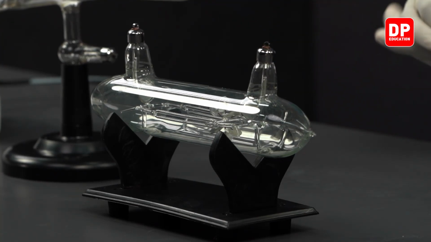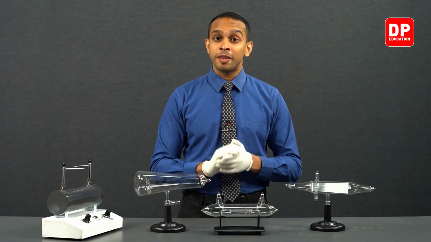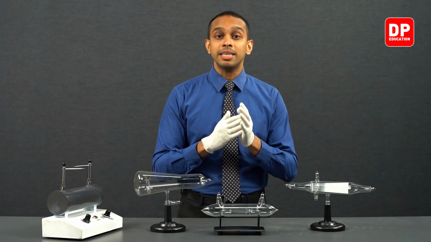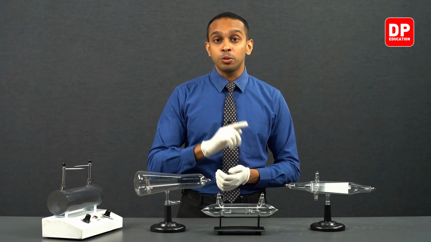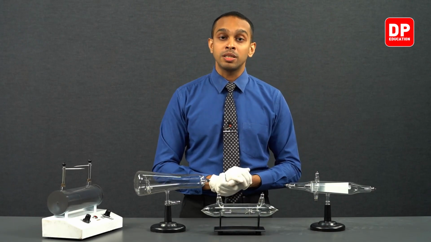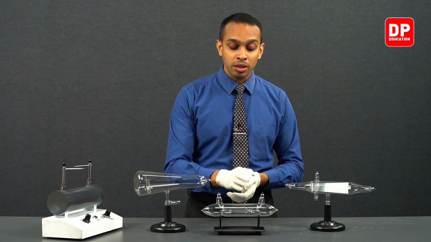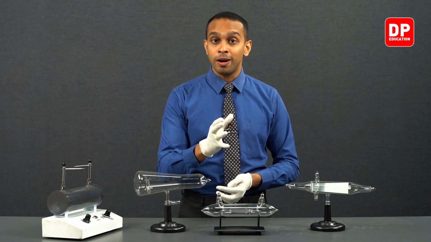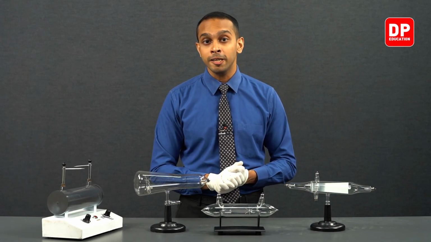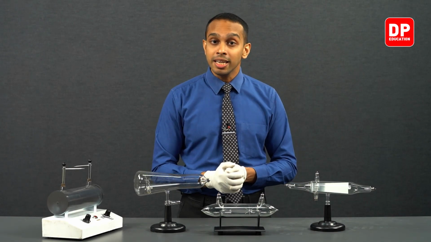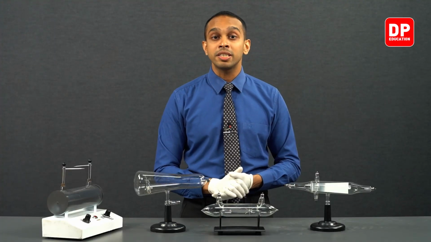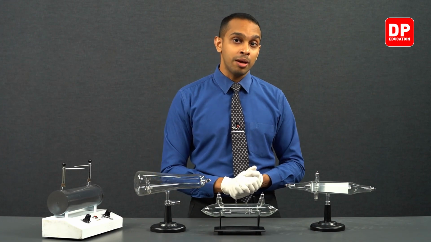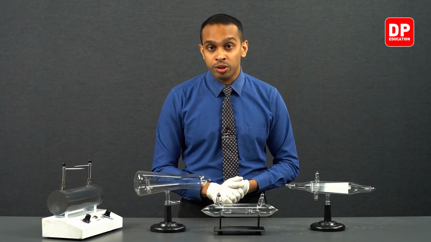This indicated that the cathode ray particles hitting or coming into contact with the paddle wheel allowed the paddle wheel to turn and move towards the anode. The kinetic energy found in the cathode ray particles was transferred to our paddle wheel, and the paddle wheel started moving in exactly the same direction as the cathode rays.